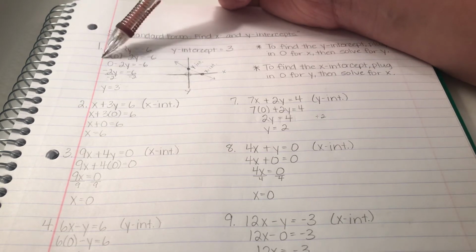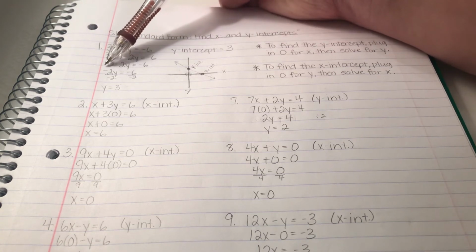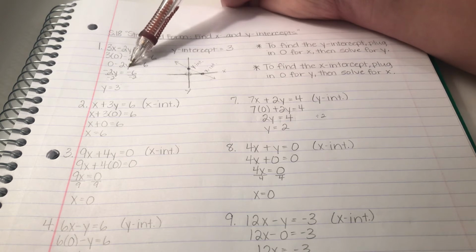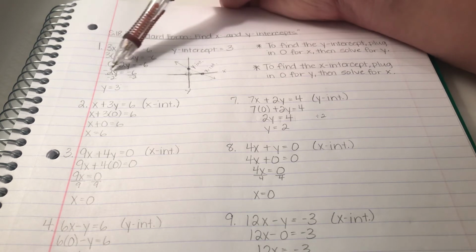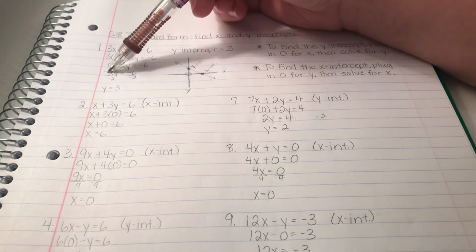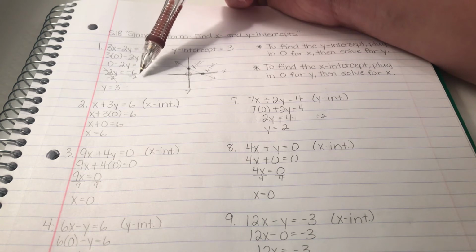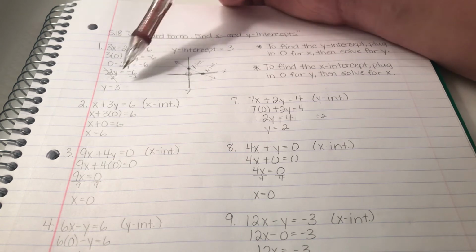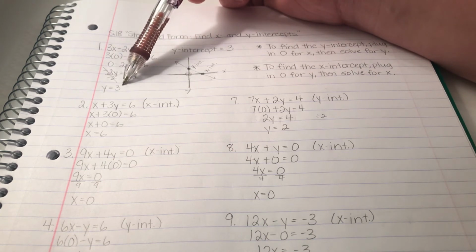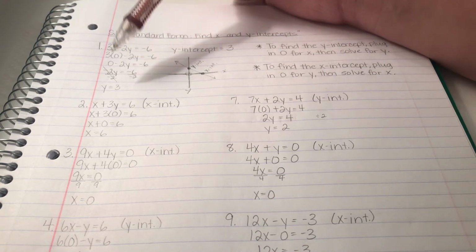The 0 doesn't add or subtract anything of value, so we can rewrite this again as negative 2y equals negative 6. Then we're going to divide both sides by negative 2 to cancel this part out and get y by itself. Negative 6 divided by negative 2 leaves us with y equals positive 3. Remember that a negative divided by a negative is a positive.